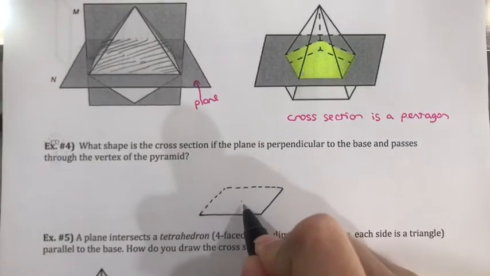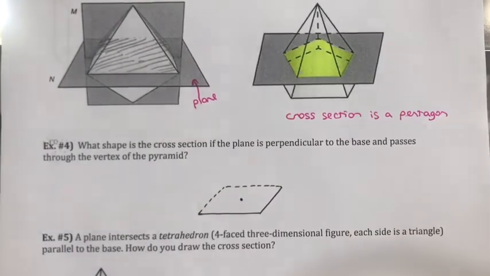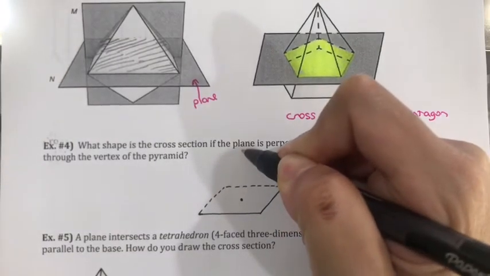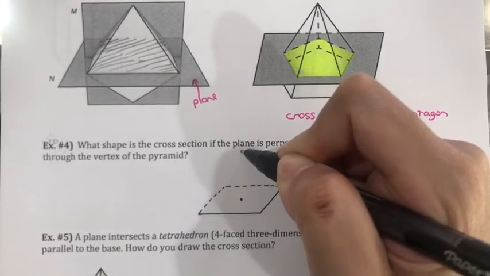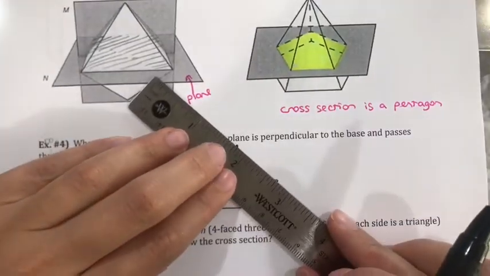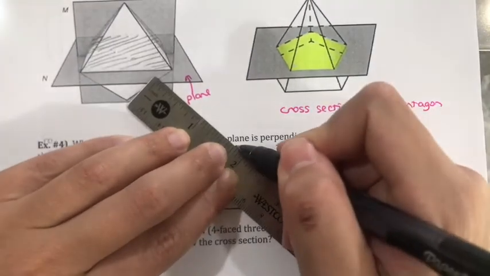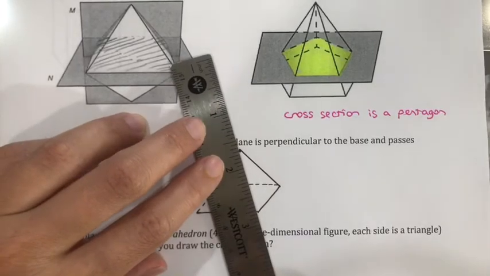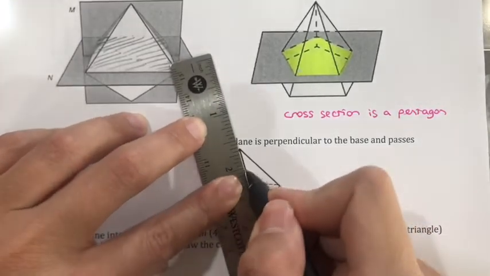Now I want you guys to see if you can find the middle point. And I like to go straight up from there, and let's go as high as we can, and that'll be the top of our pyramid. Now I'm going to take a straight edge, it's a little bit easier to draw, and we're going to connect it to each of the vertices at the bottom.